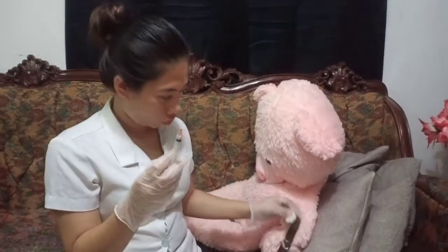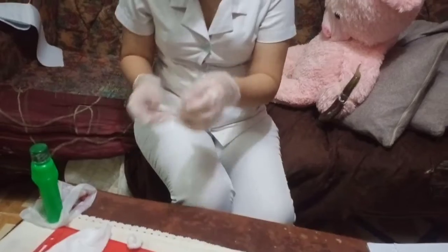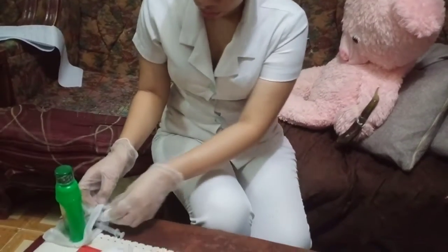Then activate the needle safety device or discard the uncapped needle and syringe into the proper place. Then, remove and discard the gloves and perform hand hygiene.